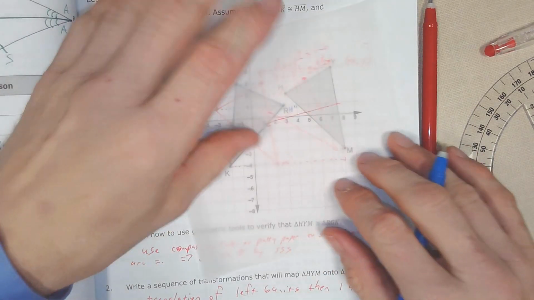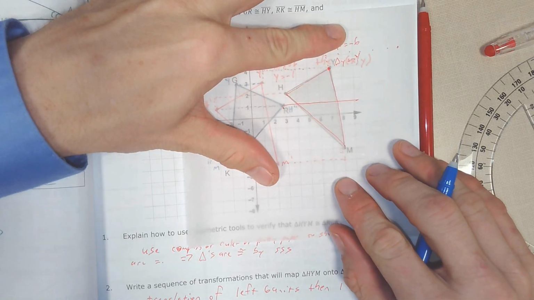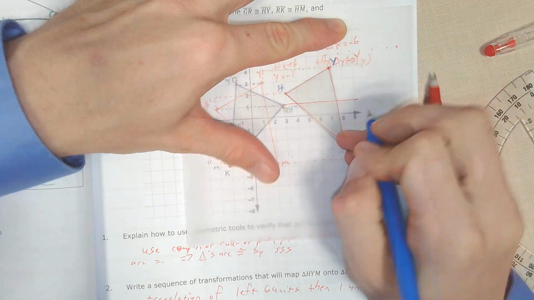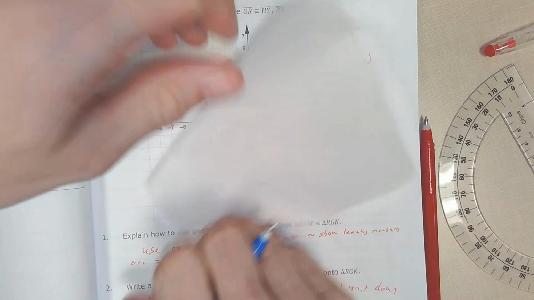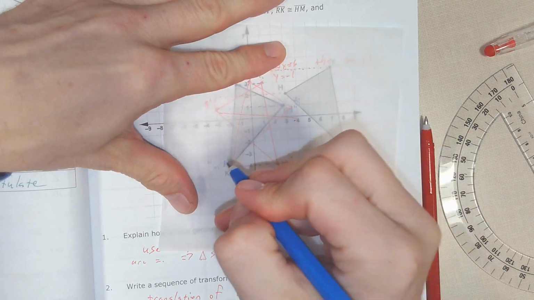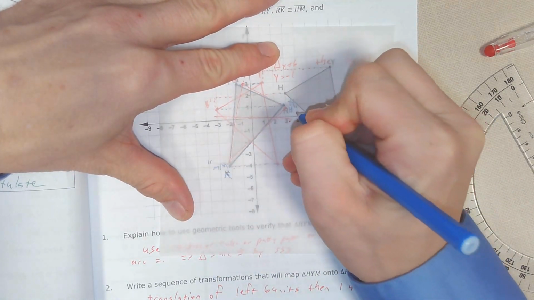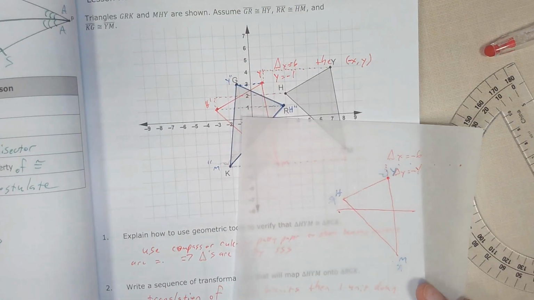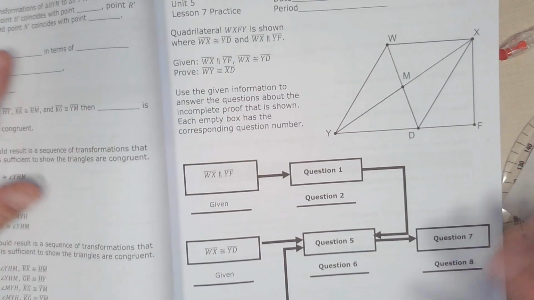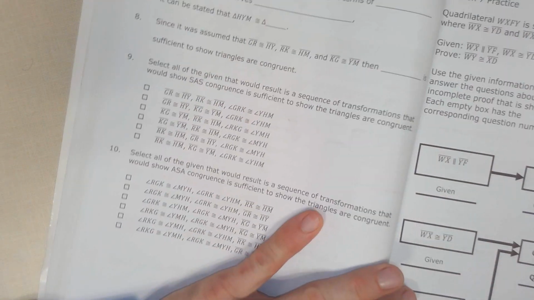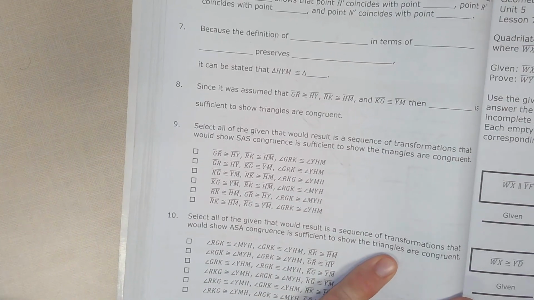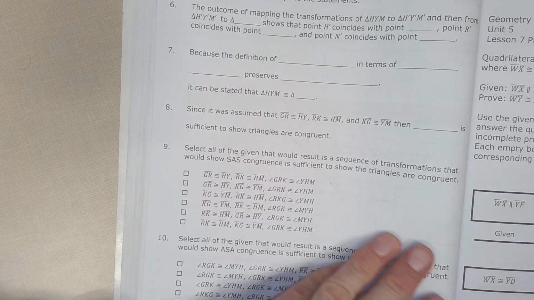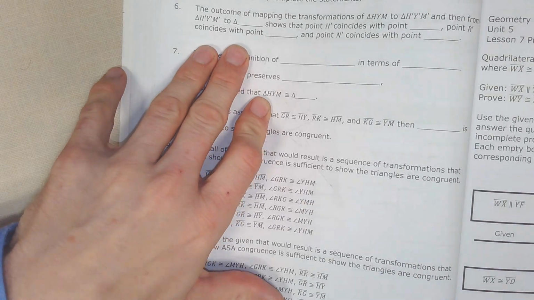Let me label this one H, Y, M, also known as K, R, G. All right. So now we're moving on to the next one. And it says that the outcome will map HYM. How do we do this?